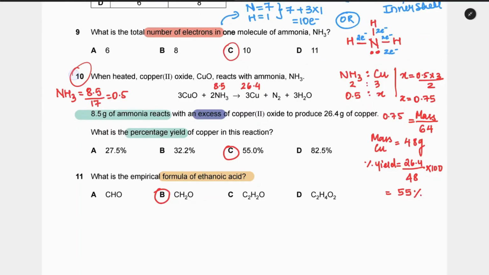Question 10. When heated, copper oxide reacts with ammonia. They are asking us: 8.5 gram of ammonia reacts with an excess of copper 2 oxide to produce 26.4 gram of copper. What is the percentage yield of copper in this reaction? As you can see, we have ammonia as 8.5 gram, which reacted and gave us 26.4 gram of copper. So we need to find the percentage yield.